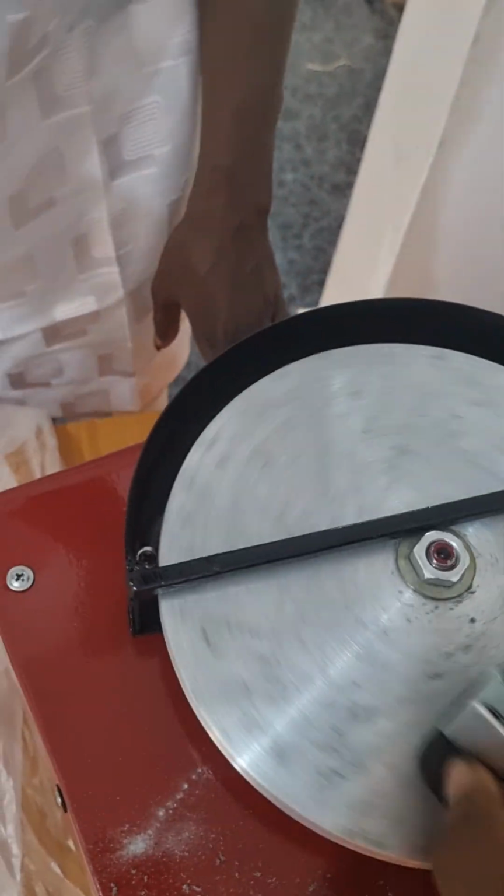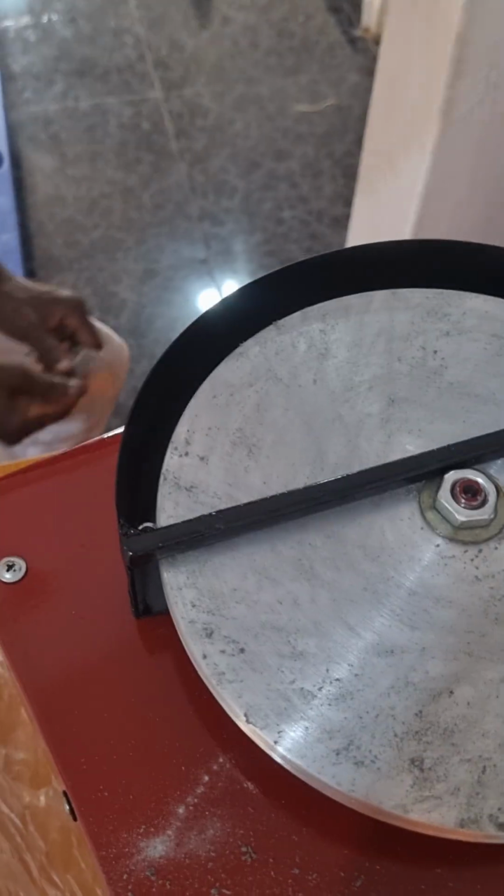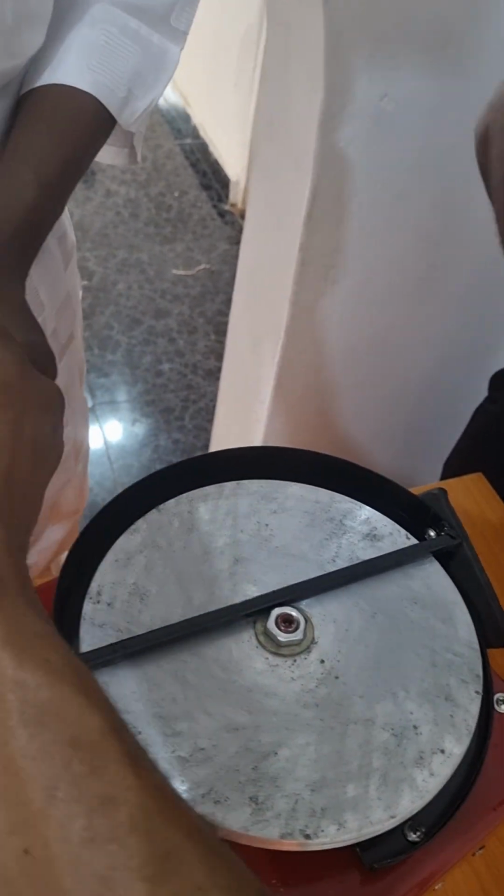You understand? You came with clipper blade? Yes. You came with clipper blade? That's good. Let's see. Because do you have screwdriver? To loose the blade. Yeah. So put that blade here. Fix it like this. Okay. You fix it like this. Okay.